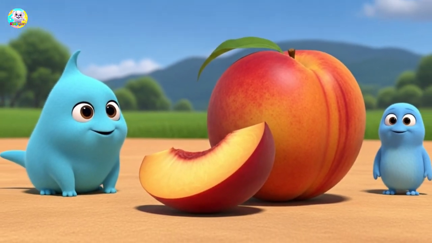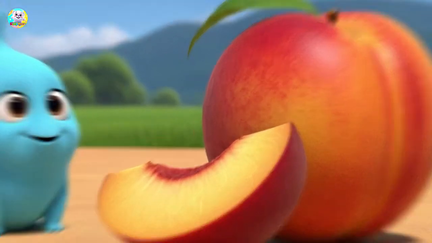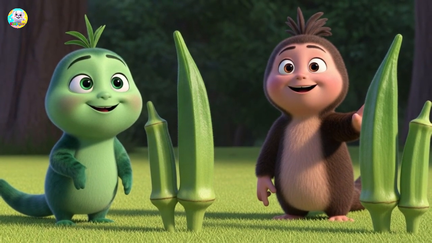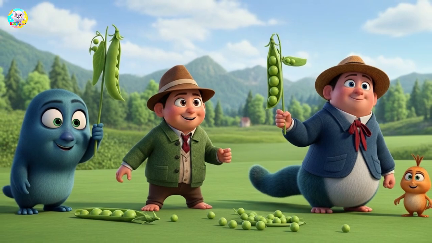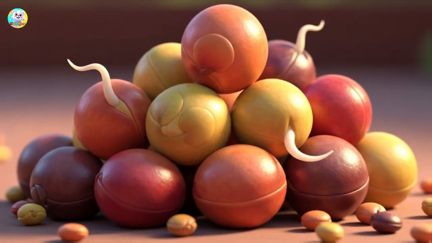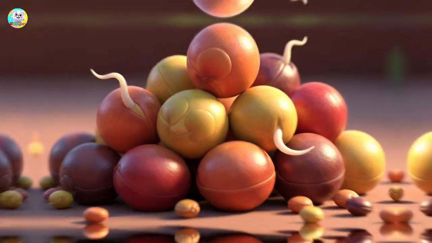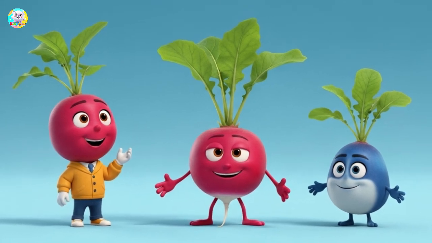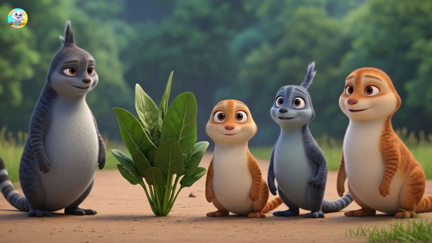M is for mushroom, grows in the shade. N is for nectarine, juicy and made. O is for okra, pods in a row. P is for peas, tiny and slow. Q is for quinoa, seeds that grow tall. R is for radish, spicy to call.